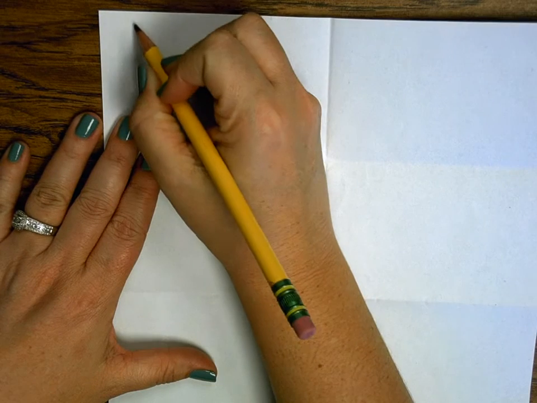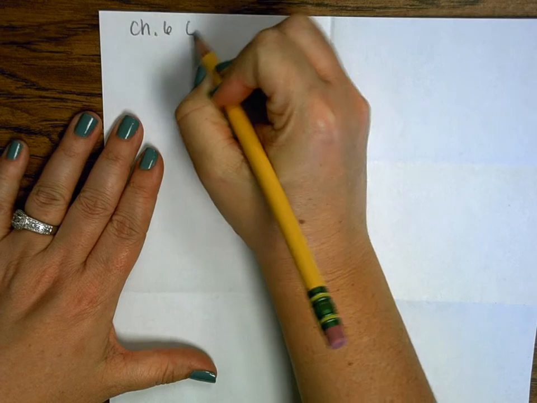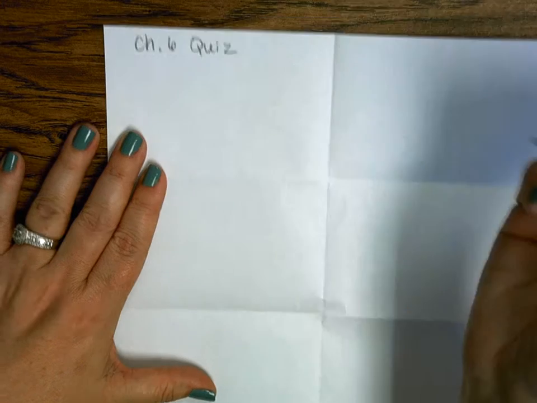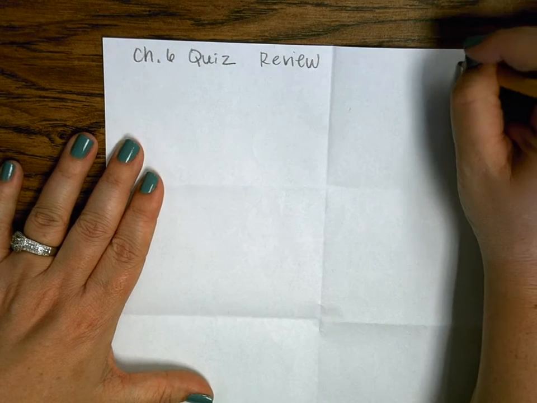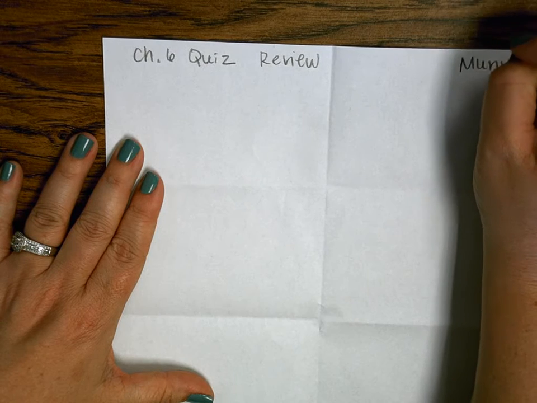Label your review Chapter 6 quiz review. And then make sure you put your name on it in case it gets lost or misplaced.